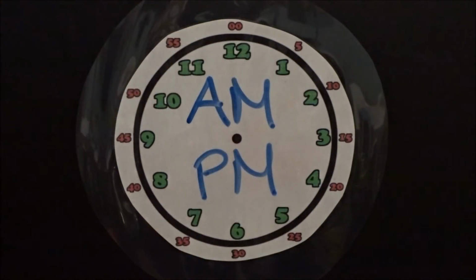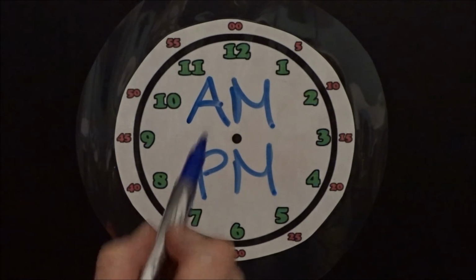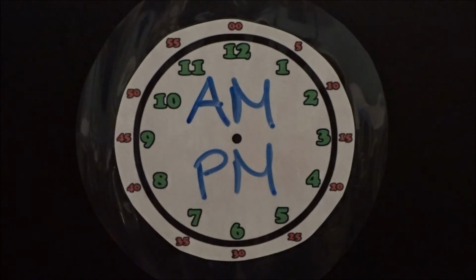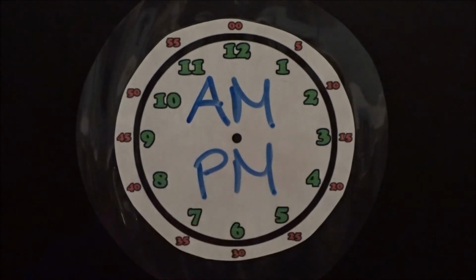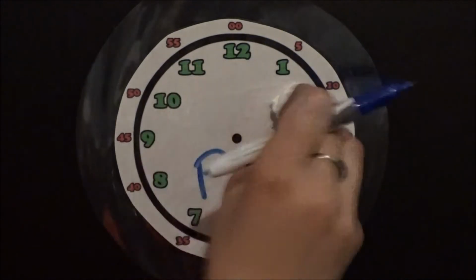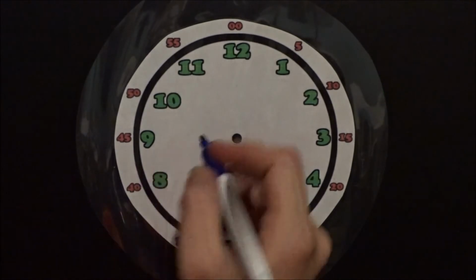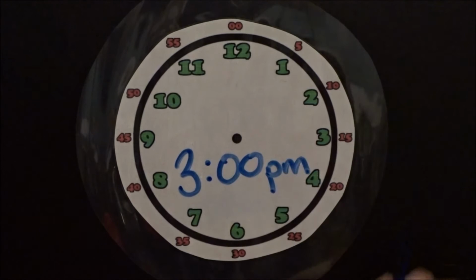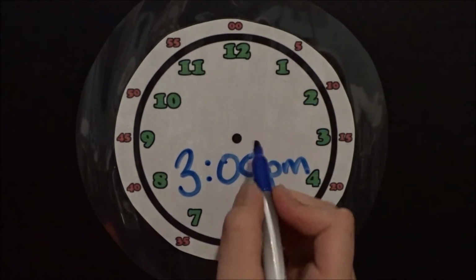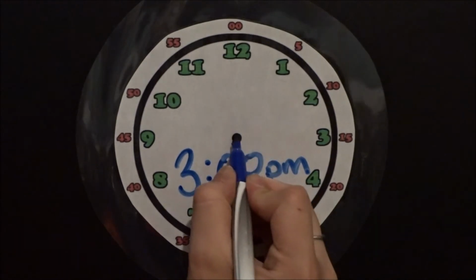So if you wanted to say that it was in the morning time, you would write your time and then you would put AM afterwards. If you wanted to say that it was 3:30 in the afternoon, then you would write PM. So I would write 3 o'clock PM. And that would look like that.